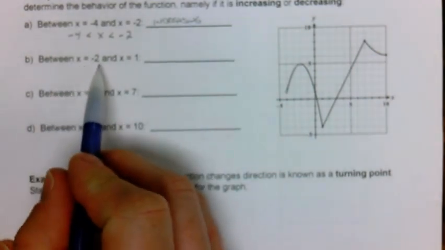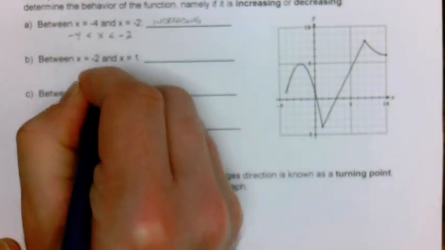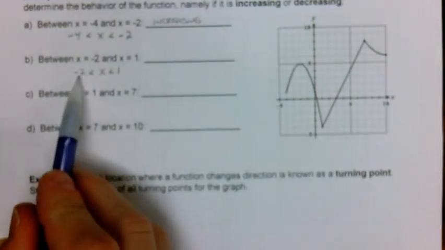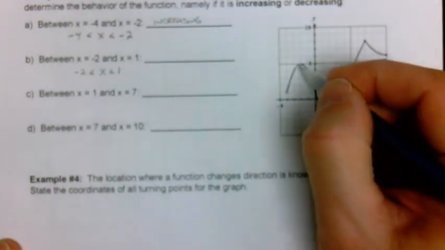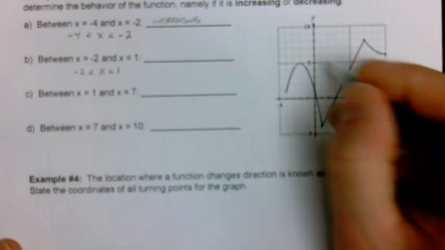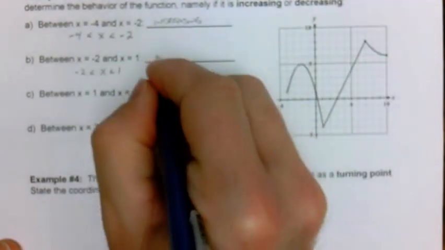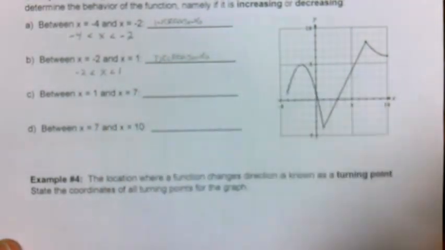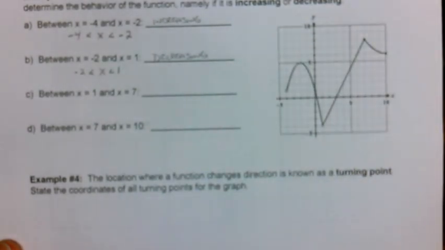What about between x is negative 2 and x is positive 1? Well, again, with interval notation, we want all x values that are between negative 2 and positive 1. So negative 2 is less than x, and x is less than 1. So here's where x is negative 2, and here's where x is 1. And if we move from left to right, from this point to this point, notice that the function is decreasing. It's moving down this time. This is a decreasing function between x is negative 2 and x is positive 1.